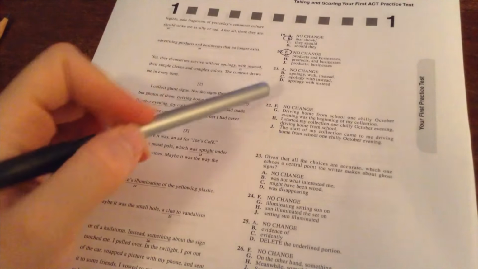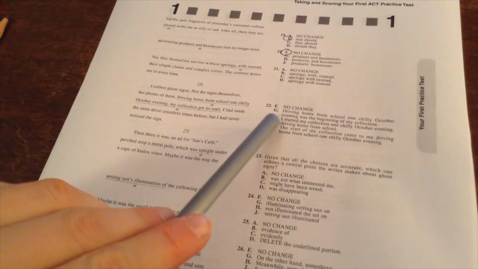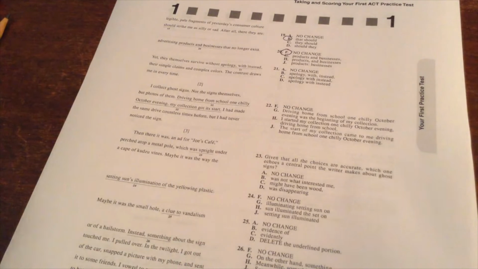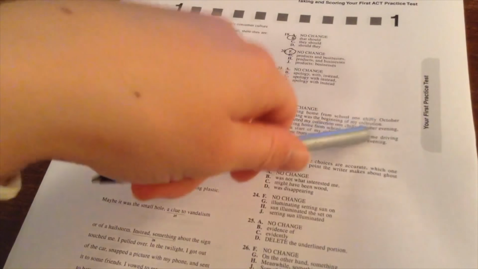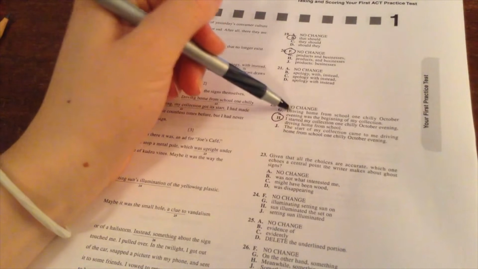So in these answers, what you would look for is the sentence that makes the most sense. So that would be H: "I started my collection one chilly October evening, driving home from school." Because he started his collection on this evening when he was driving home from school. And the other two answers are kind of unnecessarily wordy and they just don't really make that much sense.